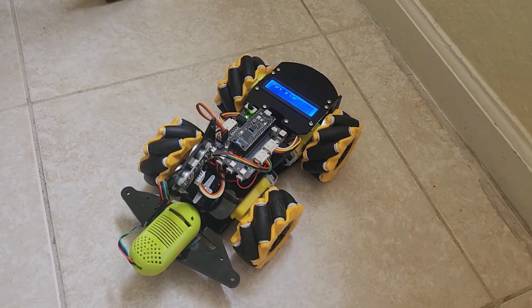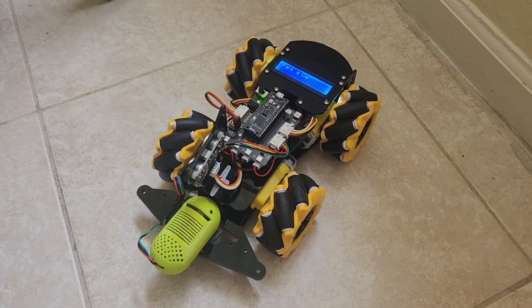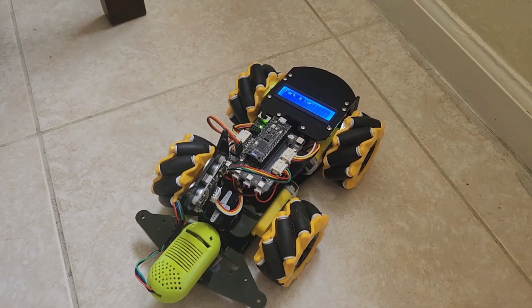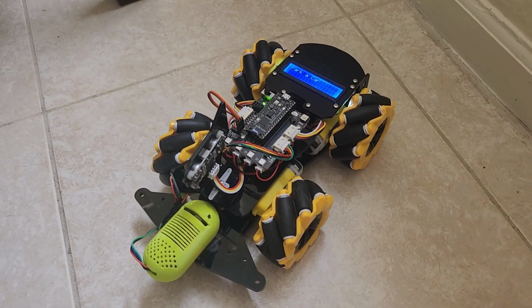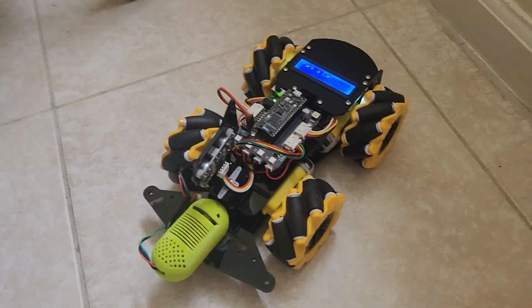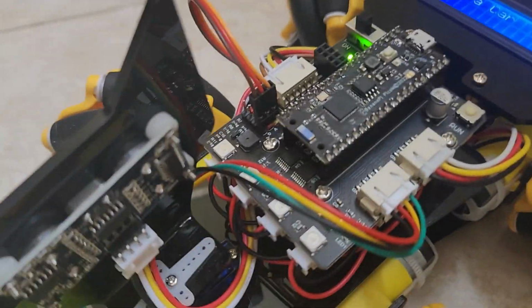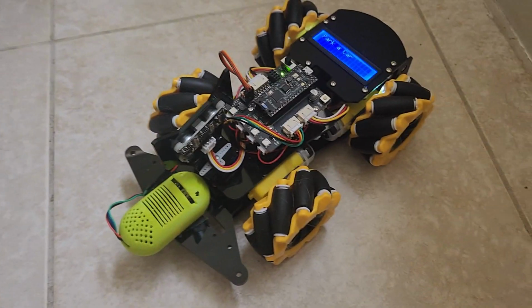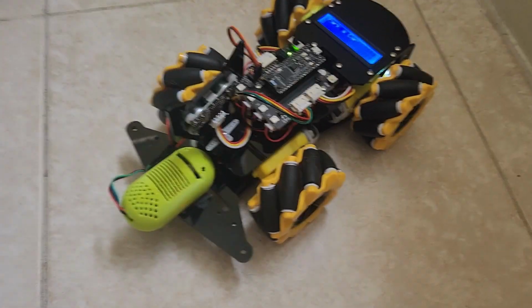Now I'm going to quickly use my DFRobot offline gravity voice recognition module to control the Adeept Omnidirectional Mechanism wheels car with Banana Pi's Pico W S3 on board. Let's begin. Hello, robot. Yes, I'm here.